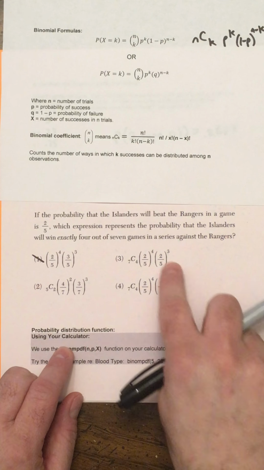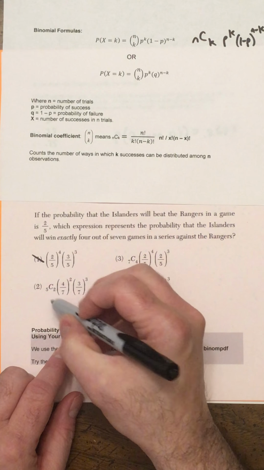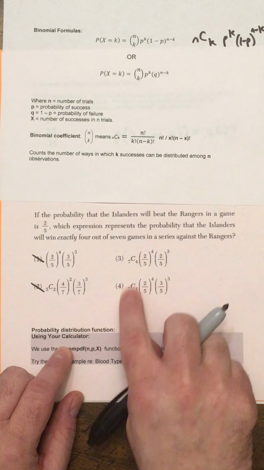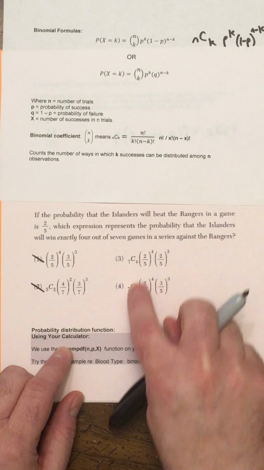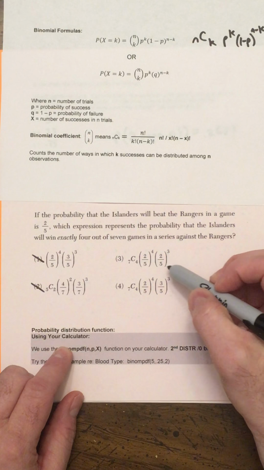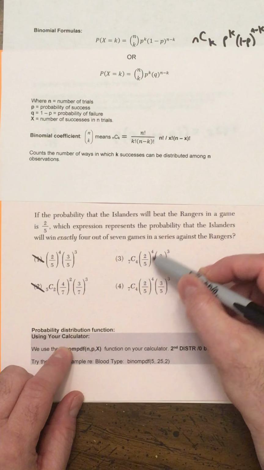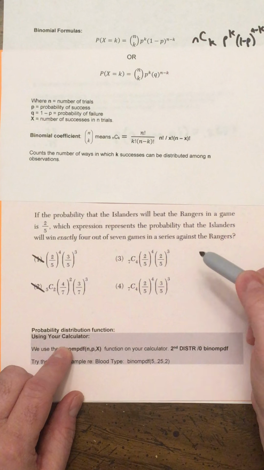Now, we're playing how many games? 7 games, not 5 games. So it's got to be 7 games. We want the Islanders to win exactly 4. So this looks good. So now we get 2/5 to the 4th power, 4 successes.